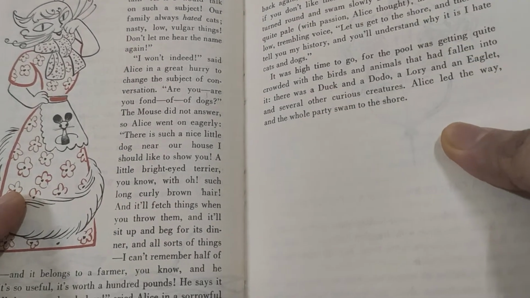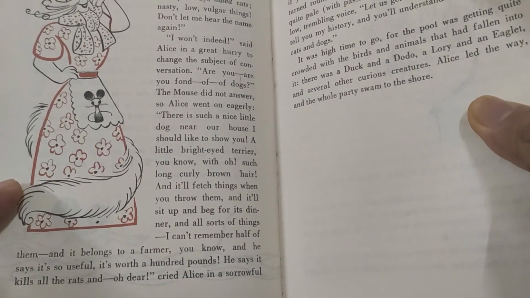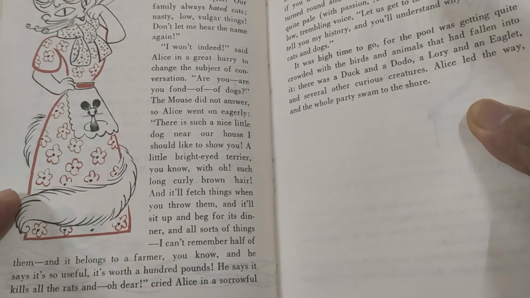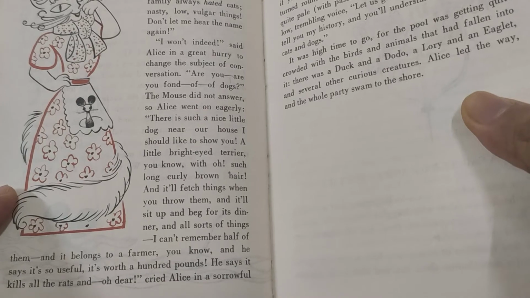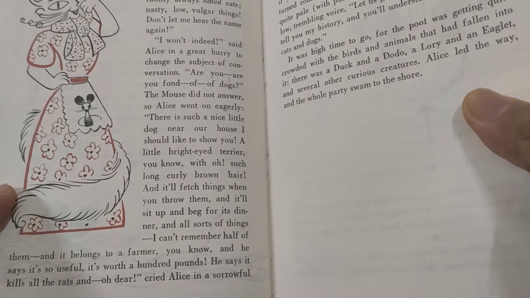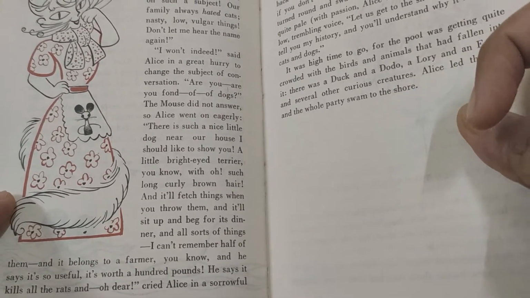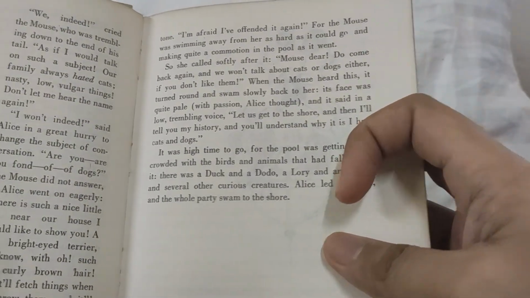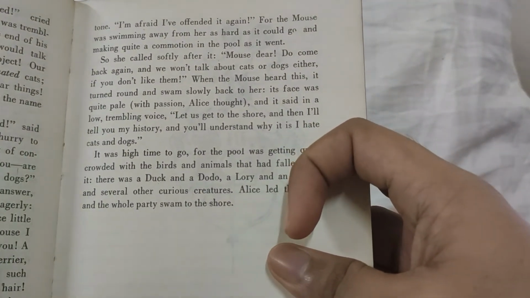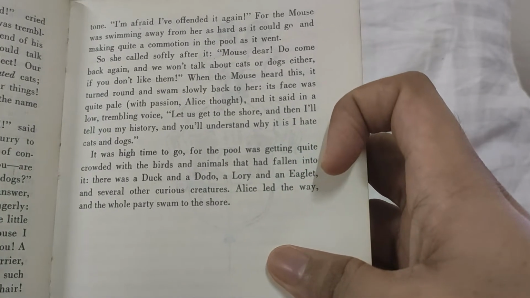I can't remember half of them. And it belongs to a farmer, you know, and he says it's so useful it's worth £100. He says it kills all the rats and—" "Oh dear," cried Alice in a sorrowful tone. "I'm afraid I've offended it again," for the mouse was swimming away from her as hard as it could go, and making quite a commotion in the pool as it went.